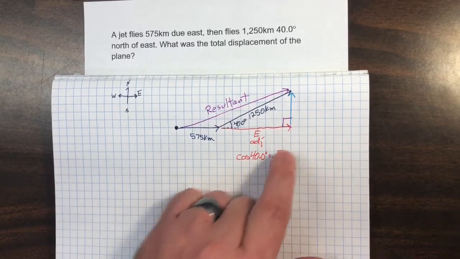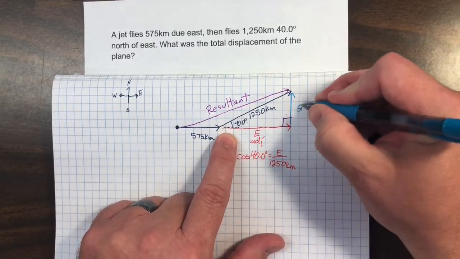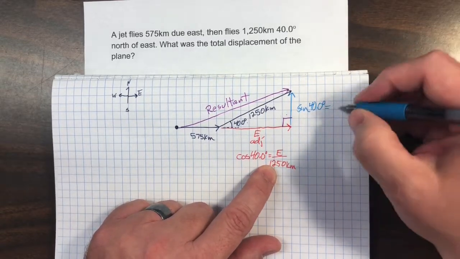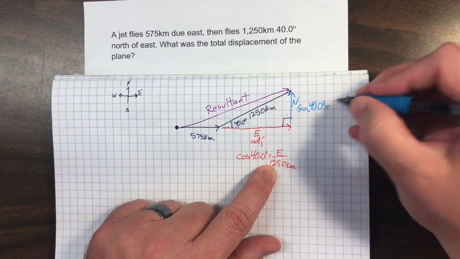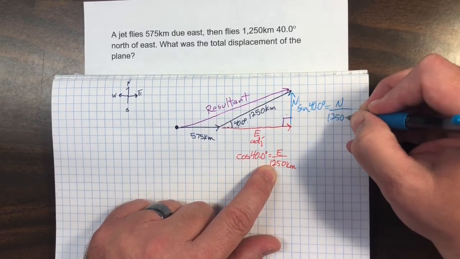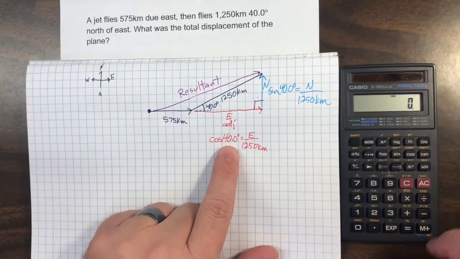Let's look up here. Well, this side is opposite of 40 degrees, so that's the sine function. Sine of 40 degrees equals, I'm going to call that N for north, N over 1250 kilometers. So let's start down here with east.